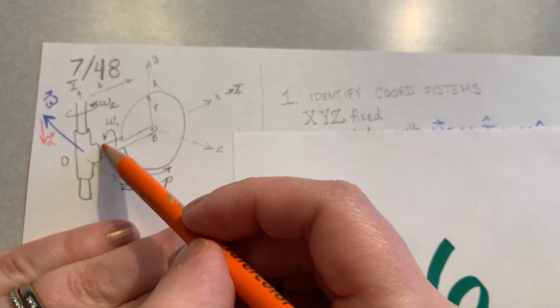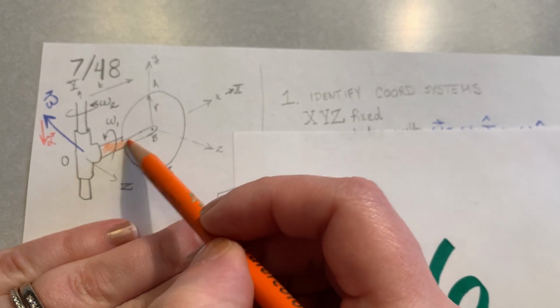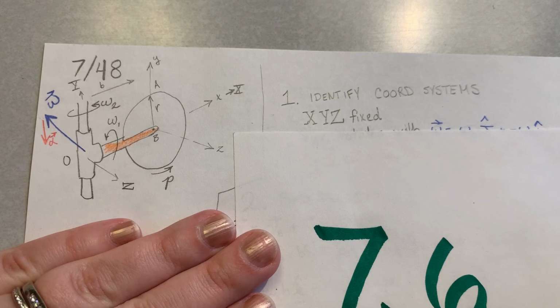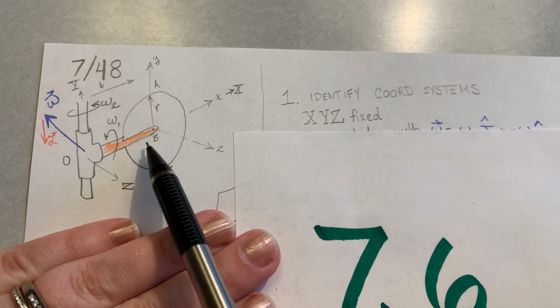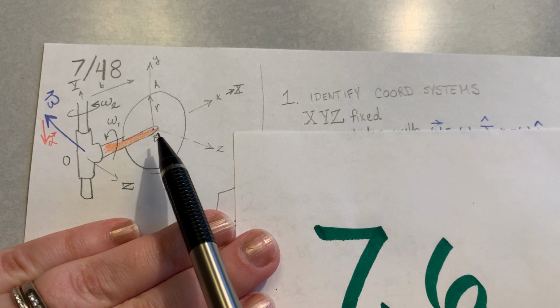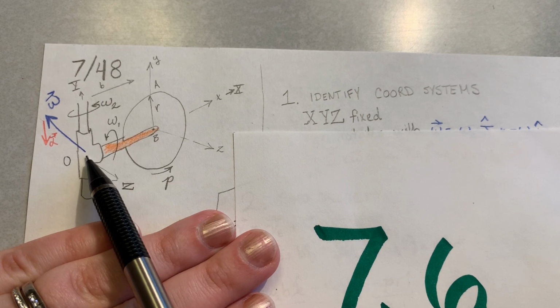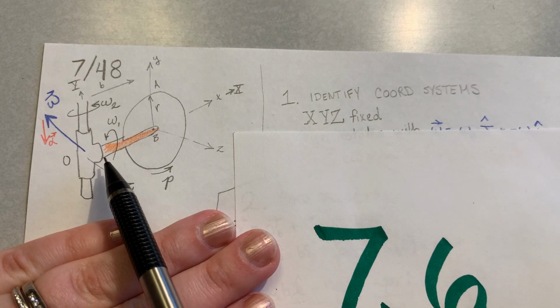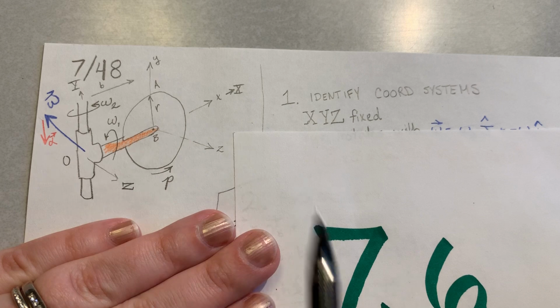I'm going to fill it in orange. So this piece is rotating with both omega 1 and omega 2, but not with p. And the reason is because now this piece will have this fixed point here. So we can think about this as rotating with some omega net.